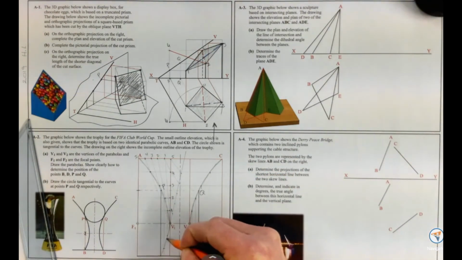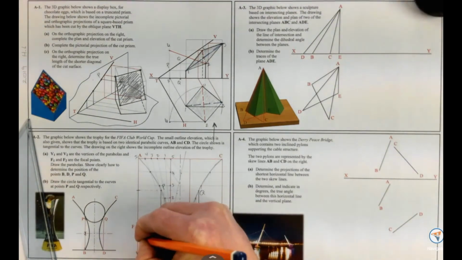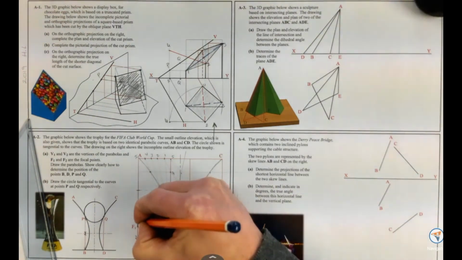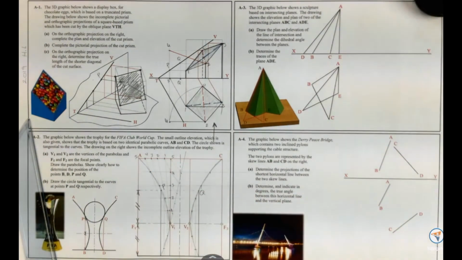They said clearly indicate, so I'll show it. Distance is the same as the distance. So if they were saying to show clearly indicate, that is telling them how I found it. I measured the distance, measured the same distance, and I've shown my horizontal line coming across.